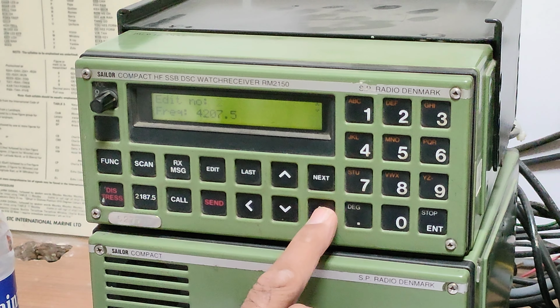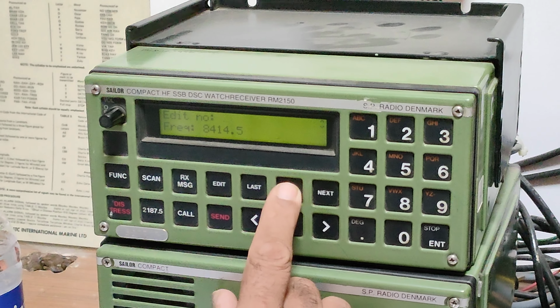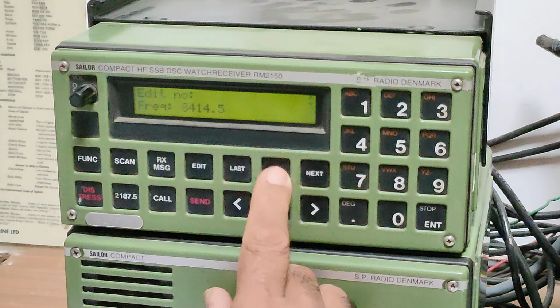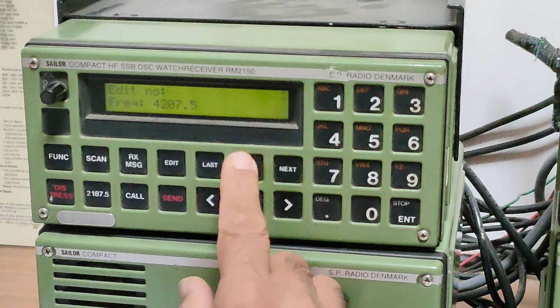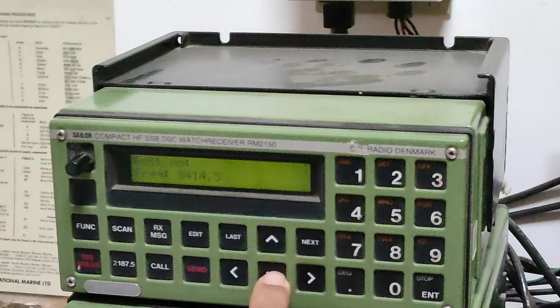Now see here, 1, 2, 3. All DSC frequencies are here. You cannot put other frequencies. You can put only your DSC distress frequencies.